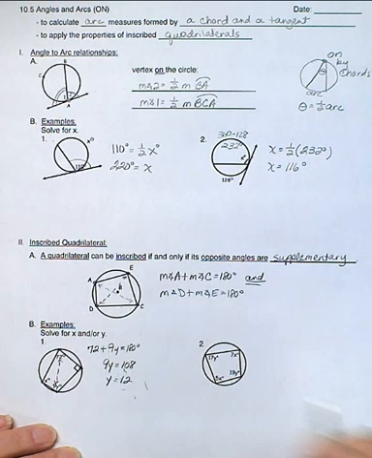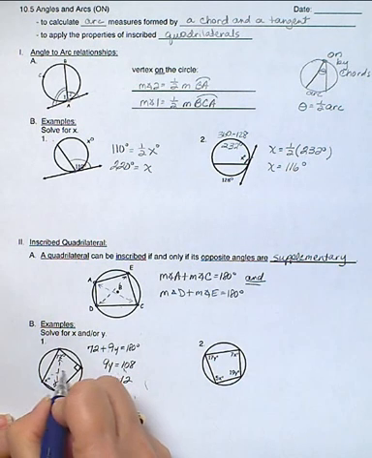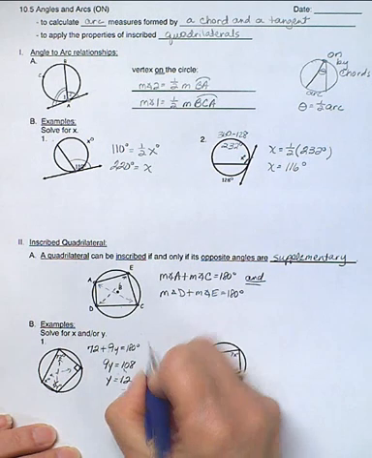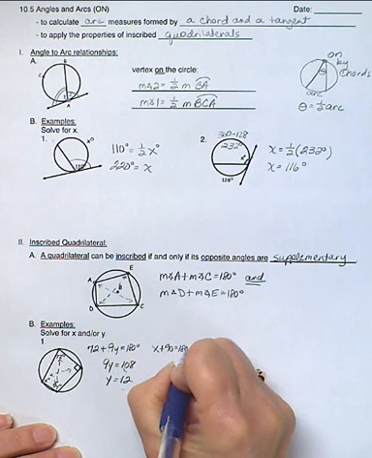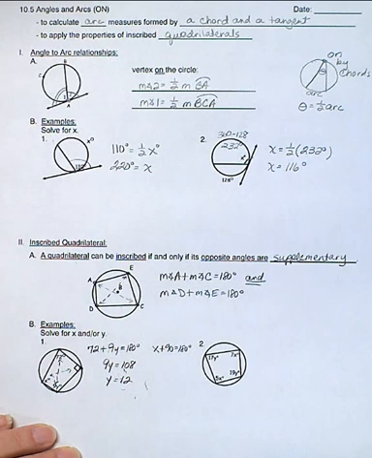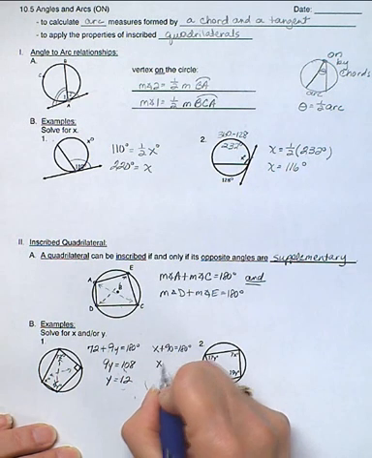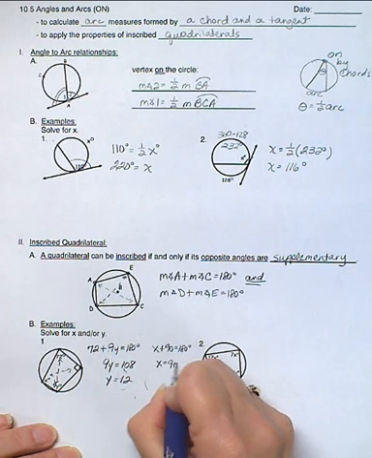How about x? Again, here's the opposite ones. Again, I can't say x is equal to 90 right away. I can say x plus 90 is 180 because I know it's a quadrilateral. I don't know it's a parallelogram. So x turns out to be 90 degrees, which is nice.